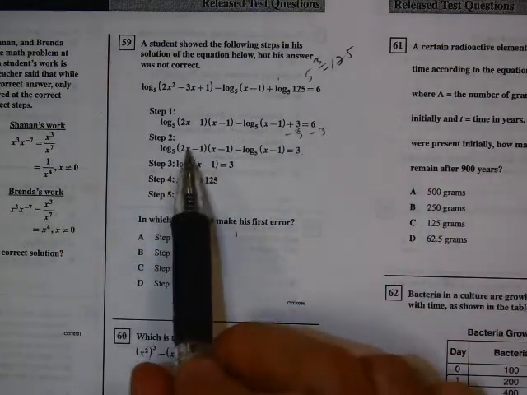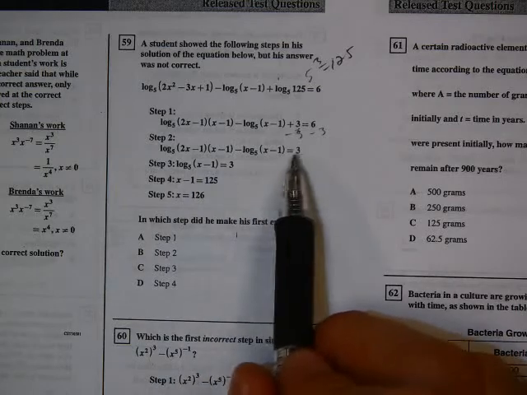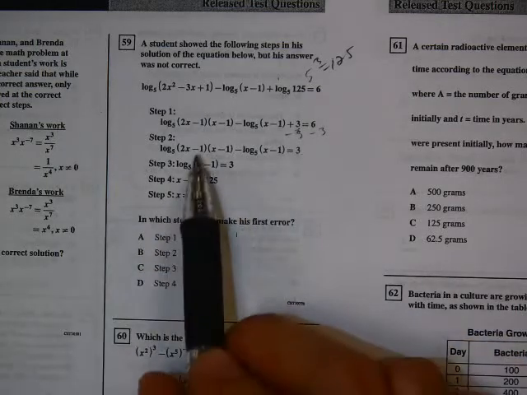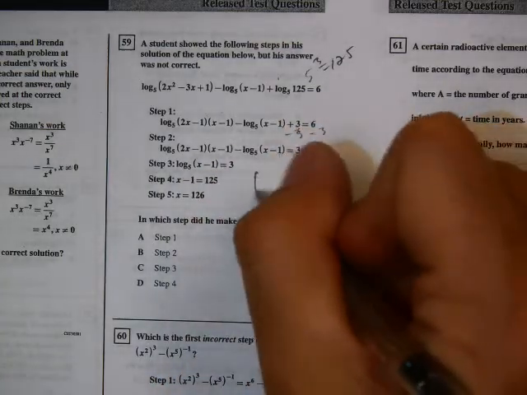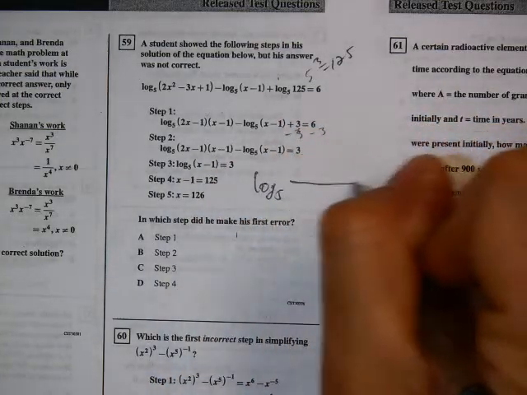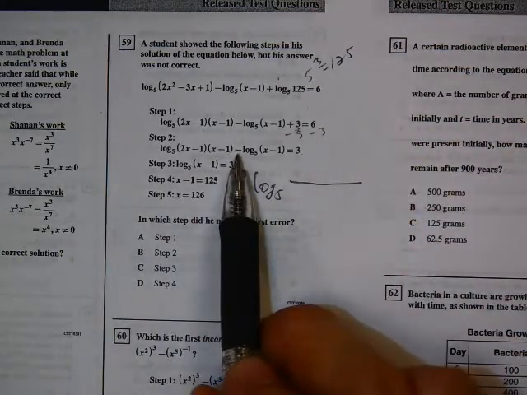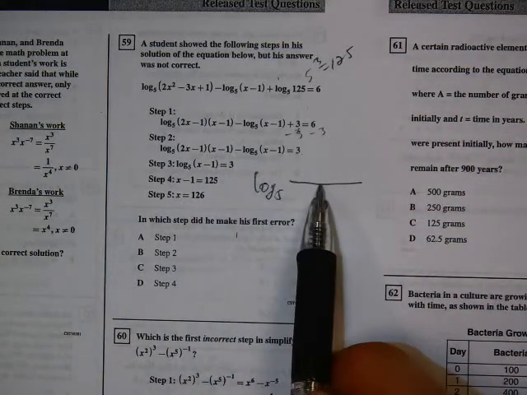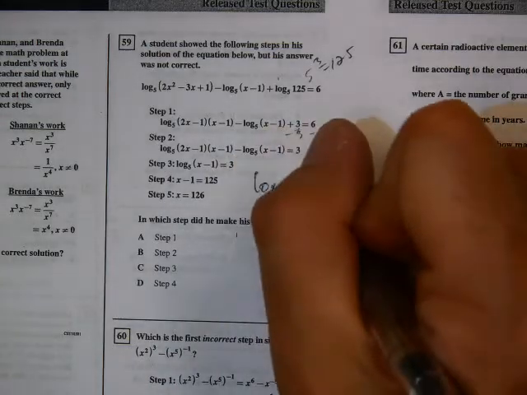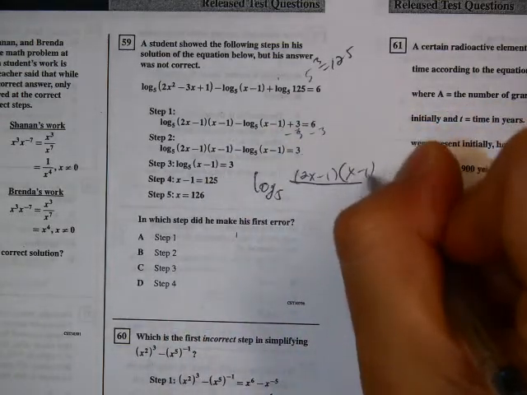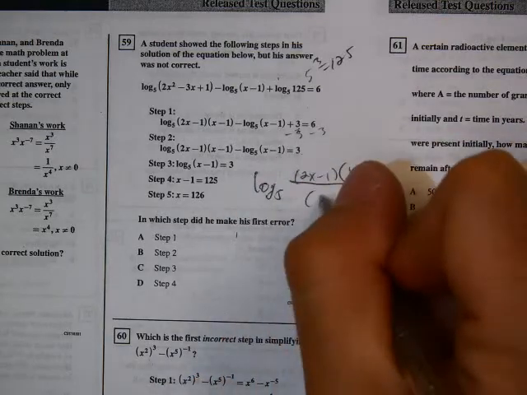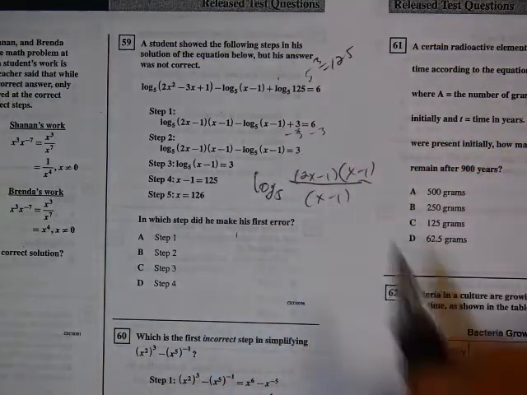Now, we're going to this step. The 3 on the right didn't change, so now they're taking this and condensing it to get this. If we condense correctly, log base 5 of, remember that the subtraction becomes a big fraction. This would go on top, 2x minus 1, x minus 1, and then on the bottom we'd have that x minus 1.